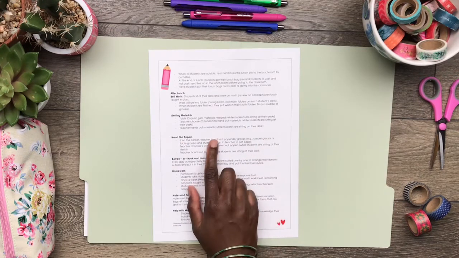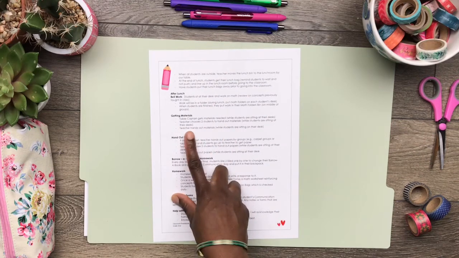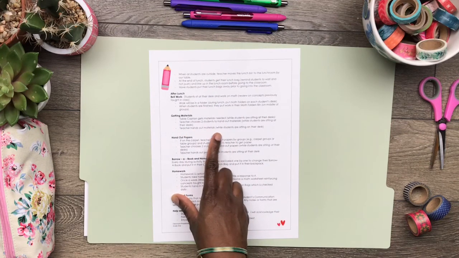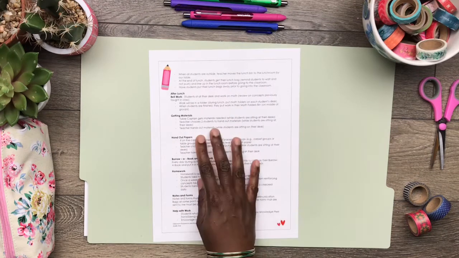Or I can just hand out the materials while the students are sitting at the desk. Now, I don't usually do that one, but it depends on what it is. Sometimes I'd rather hand it out. So yeah, that's an option as well.